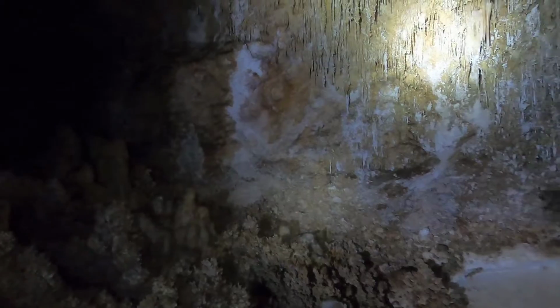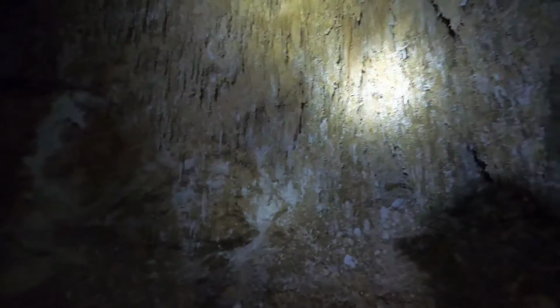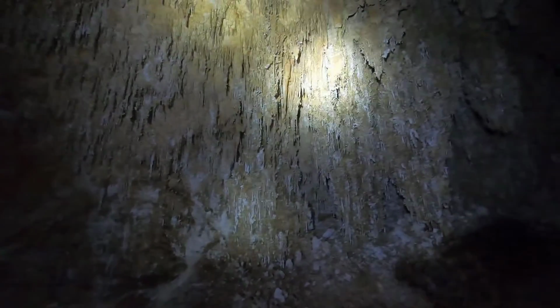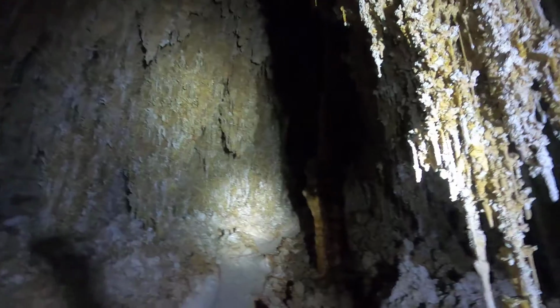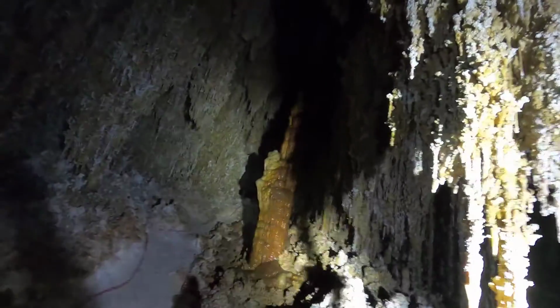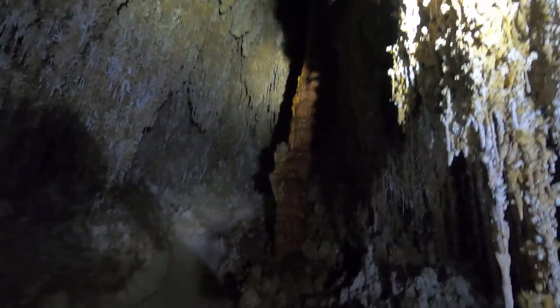All right, so we are here in the speleogasm room of the Pink Panther Cave. And you can see all these amazing formations. Stalagmites and stalactites. There's actually one just around the corner there, a huge one. Still dripping wet, still growing.